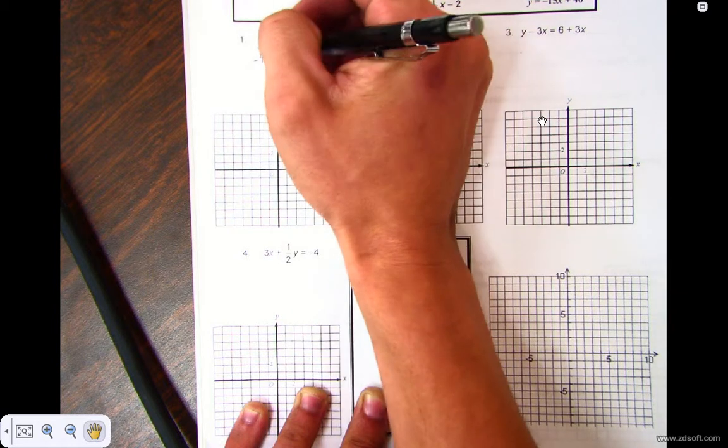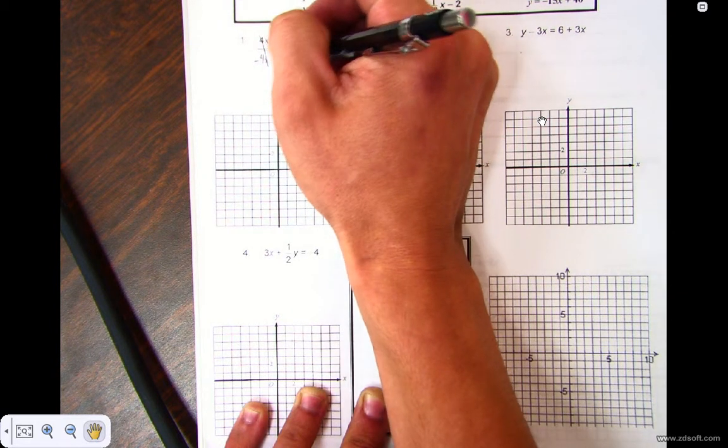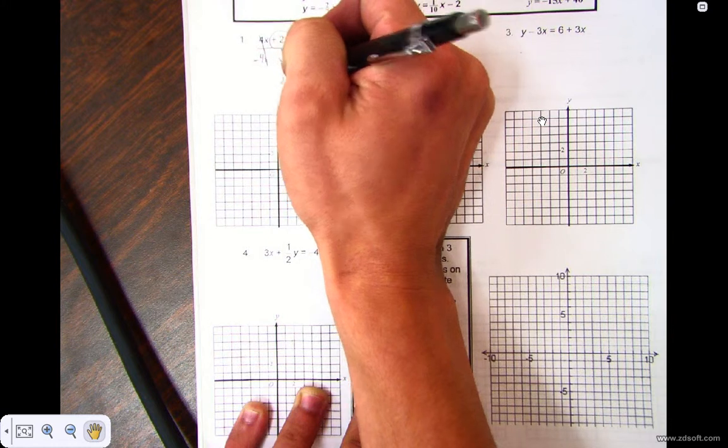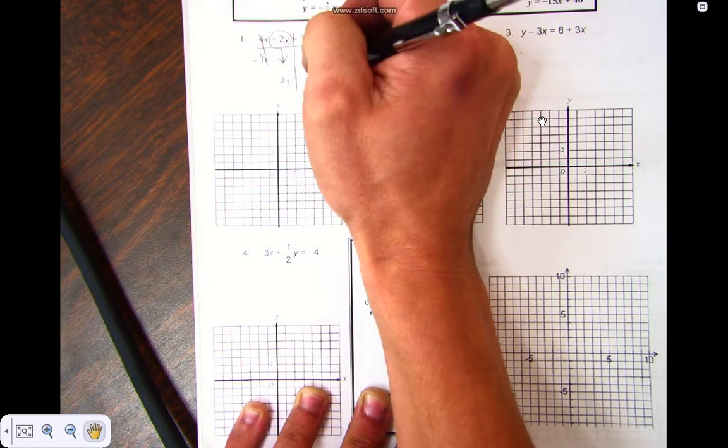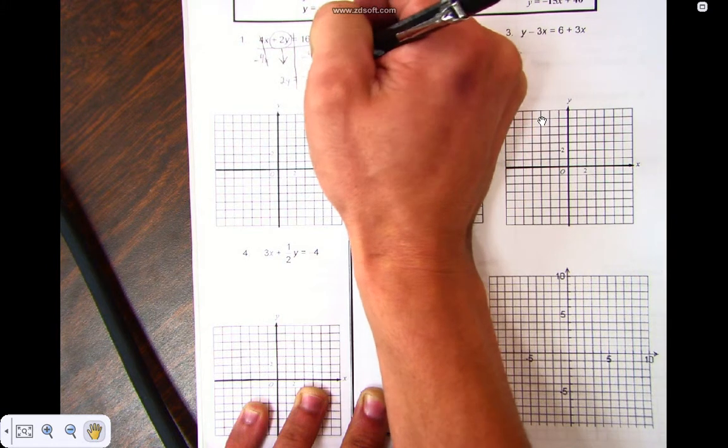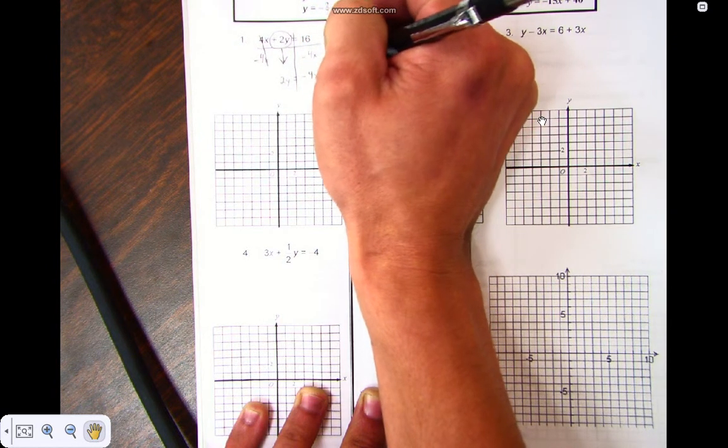Whatever you do to one side, you have to do to the other side. So these 4x's are going to cancel each other out. I'm going to have 2y come down equals, now these are two separate things. One has an x and the other doesn't. So I leave it as two separate things. Negative 4x, that's a positive 16, okay?